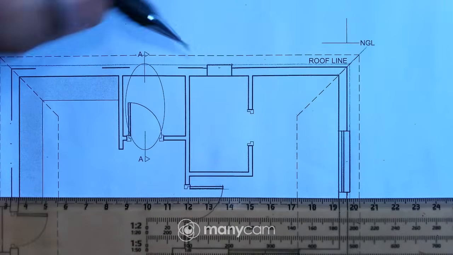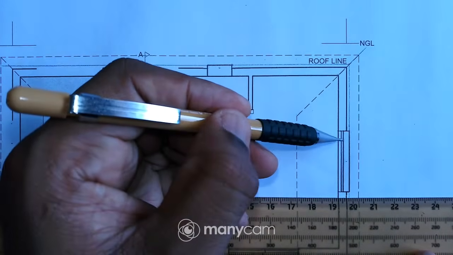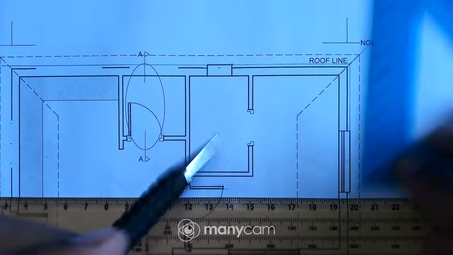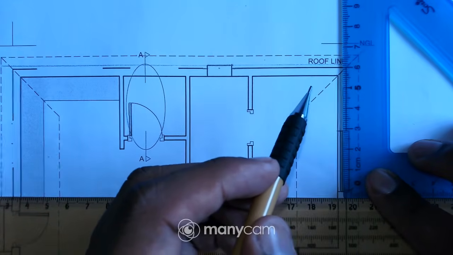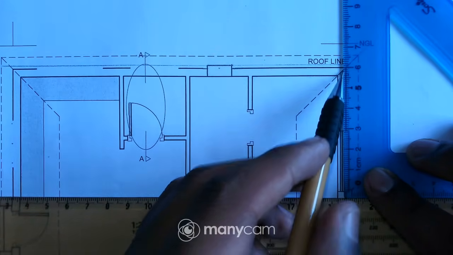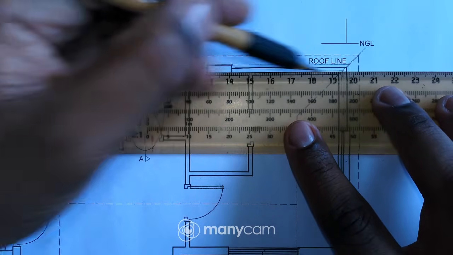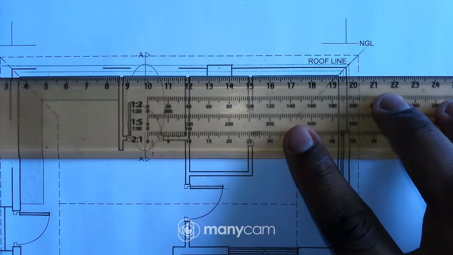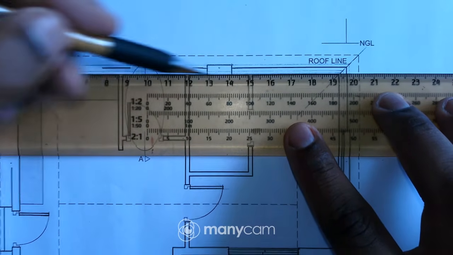Okay, so now I'll have to add the window frame. Because I do have the window frame from this window, what I can do is project this to that 45-degree line like that, then project it to this side of the house, which is the south elevation.